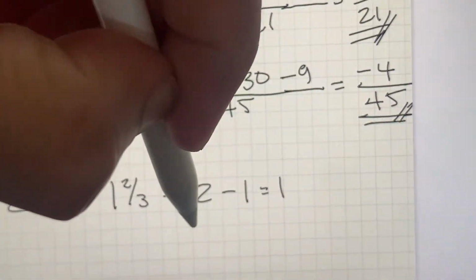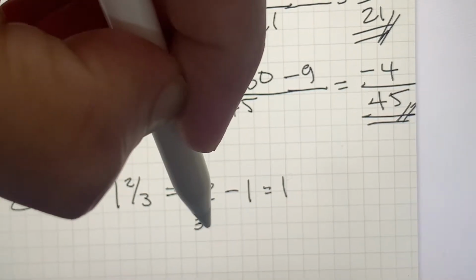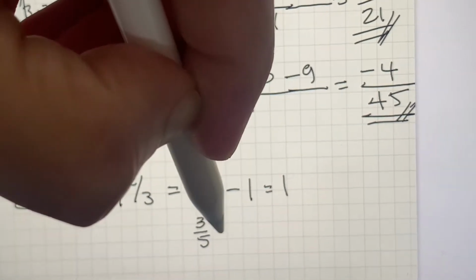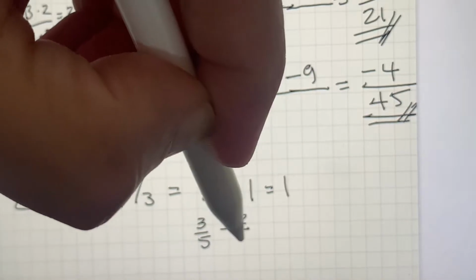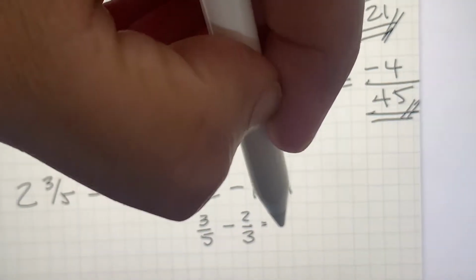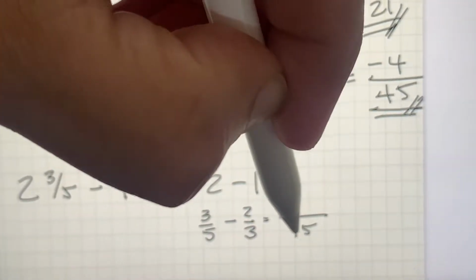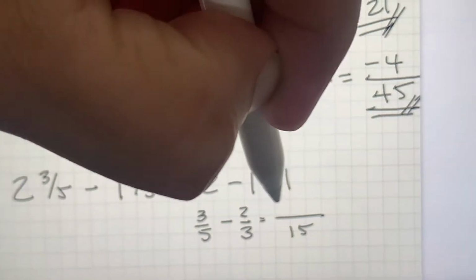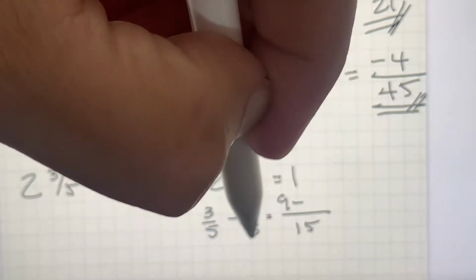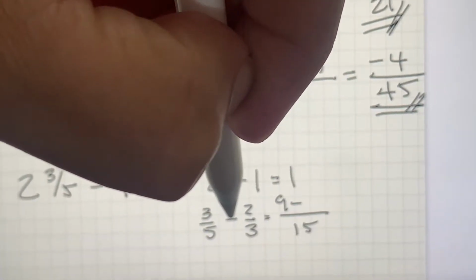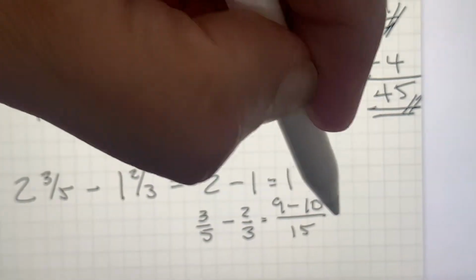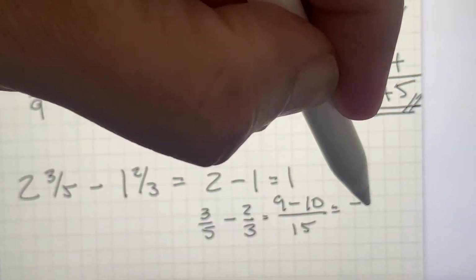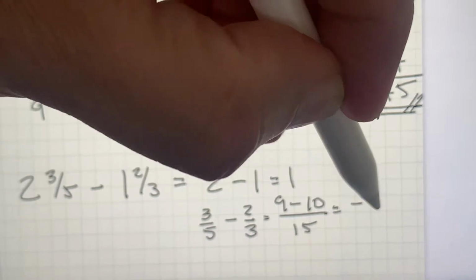So 3/5 minus 2/3, and that would be 15. That's 3 times 3 is 9, minus 5 times 2 is 10, and this equals negative 1/15.